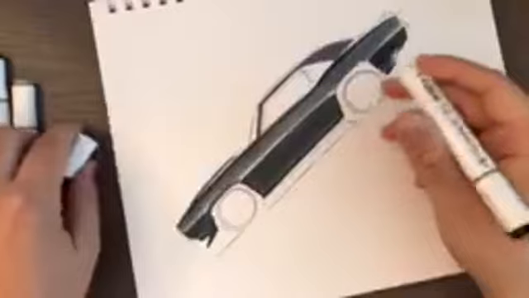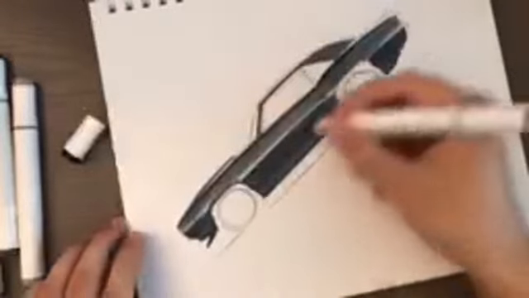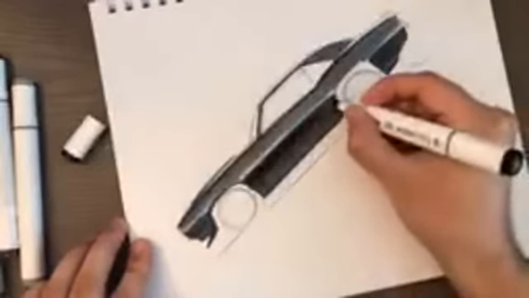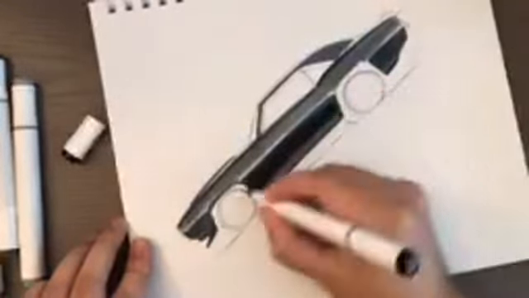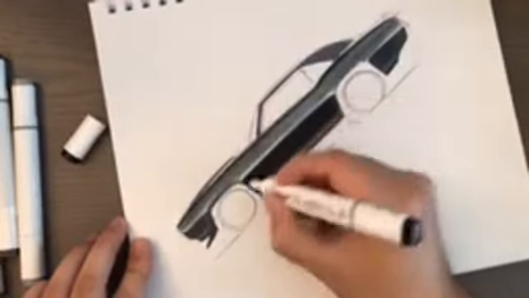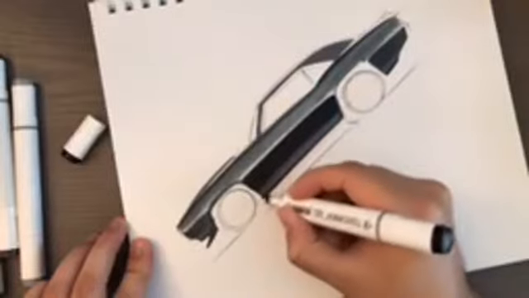This is a lot of fun always to start filling in the black because it gives such a cool contrast. And if you want to get depth in a sketch, you have to add a lot of contrast.